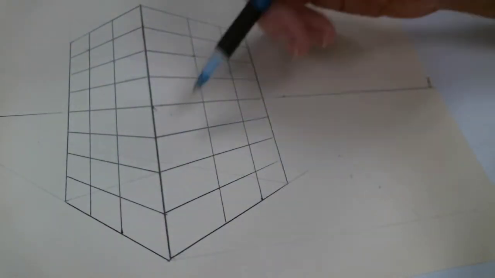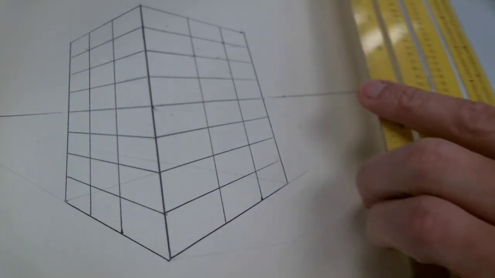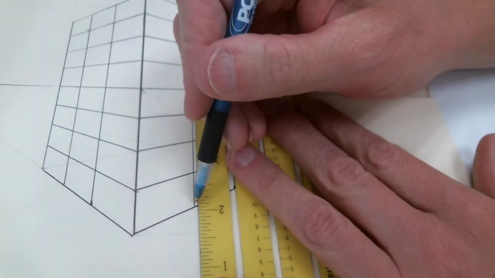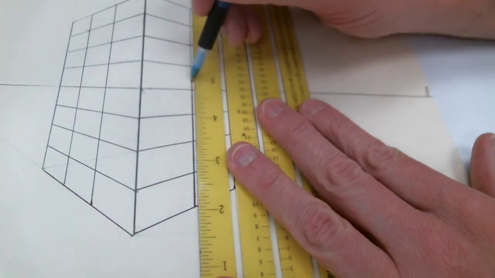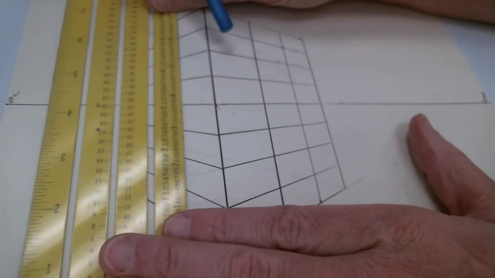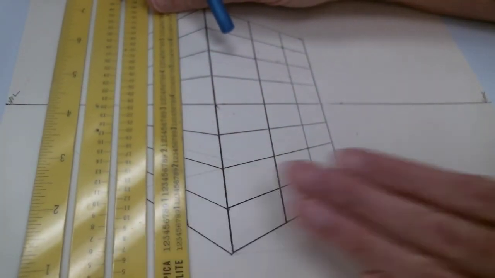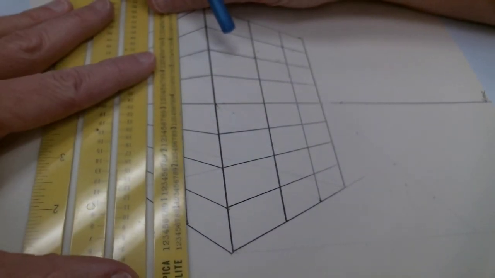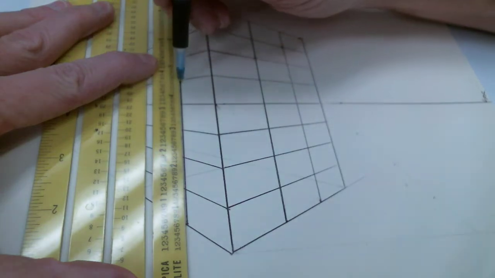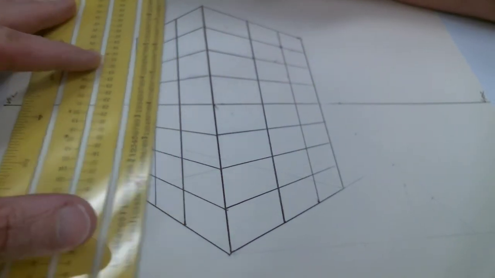So now, a couple of these lines as they go through, I'm going to heavy up this one just a little bit, because it's just a little bit thicker than the back one, so it shows a little depth to it. Do the same on this side. And do the same with these lines.